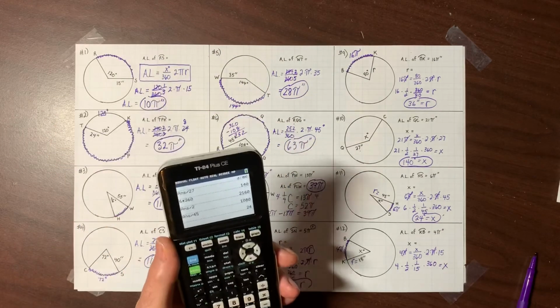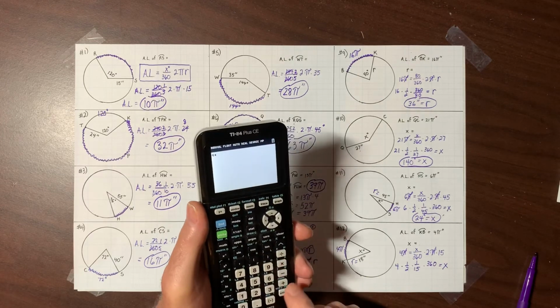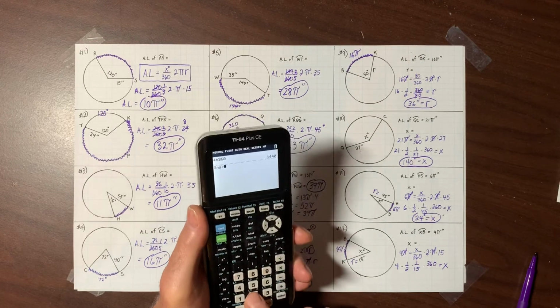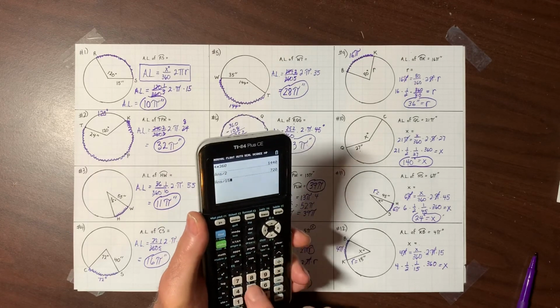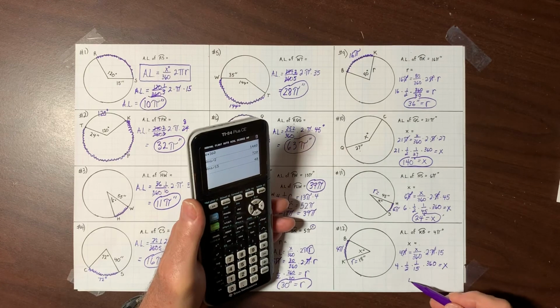Going to the calculator at this point, I'm going to do 4 times 360, enter, divided by 2, enter, divided by 15, enter, and I'm coming up with the degree measure of 48.